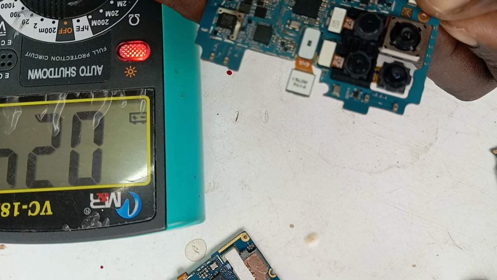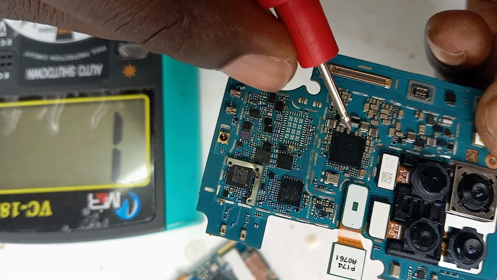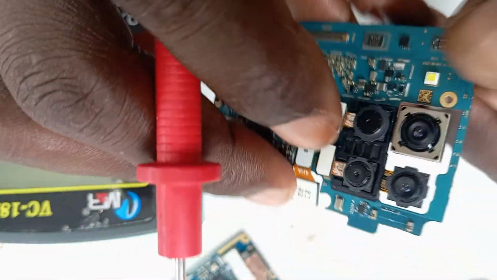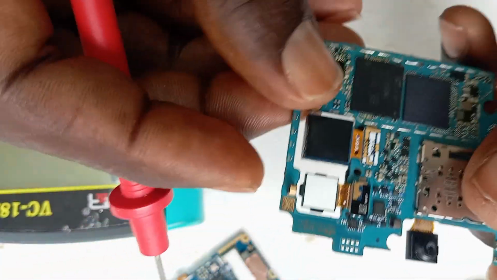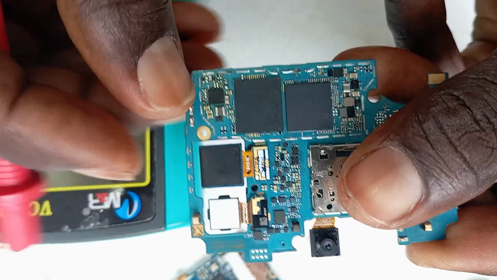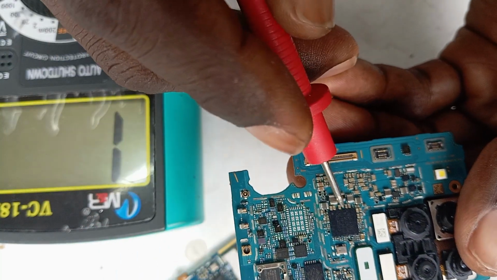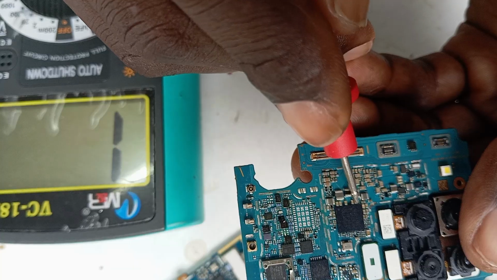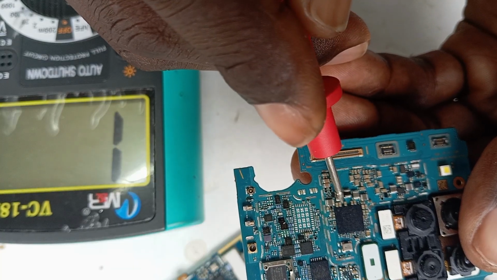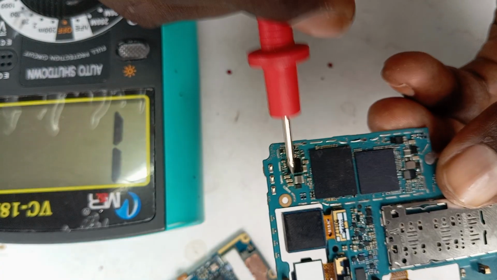As you can see, you can hear the beep. You see? It means that this point is connected to that inductor. When you hear the beep, it means that they are connected. It means that there's continuity. This inductor is connected to these capacitors because that is the inductor that brings the voltage for the power IC through these capacitors. So that is why you have that beep. It means that this is the charging IC.